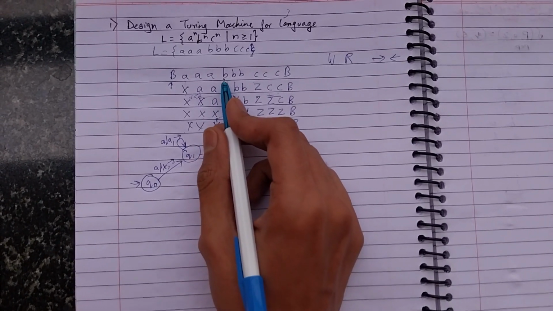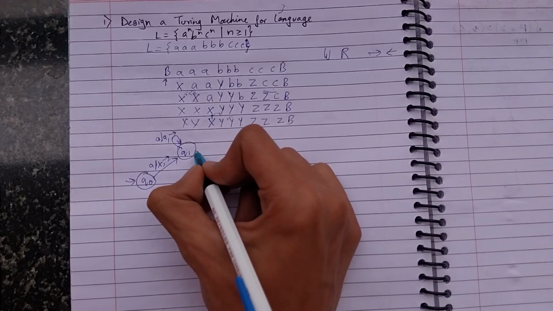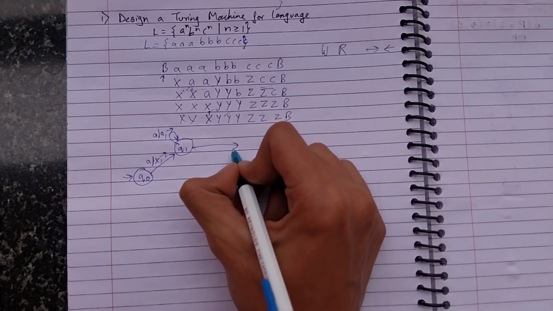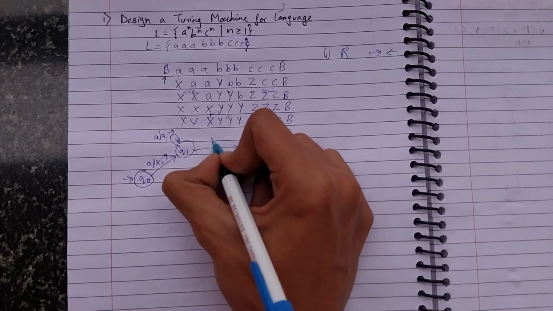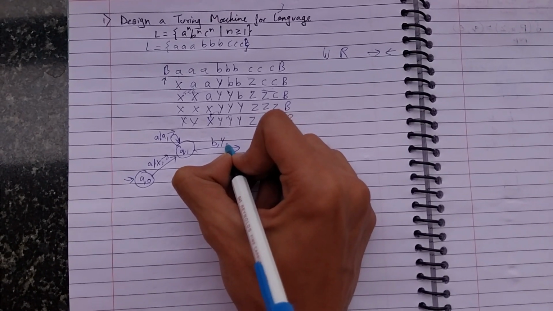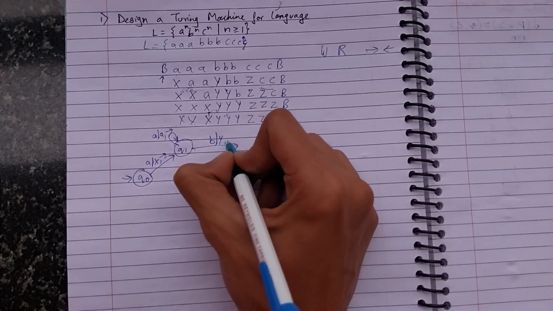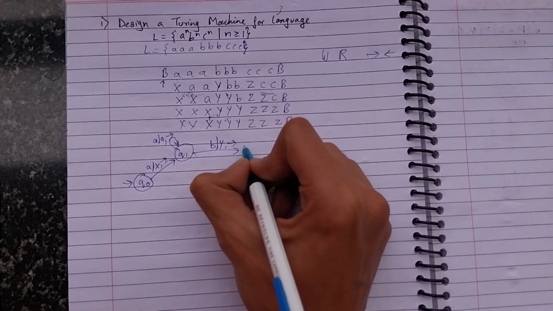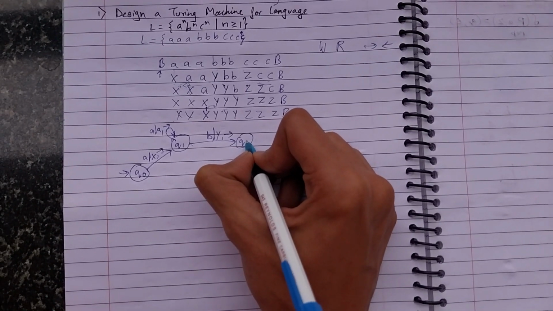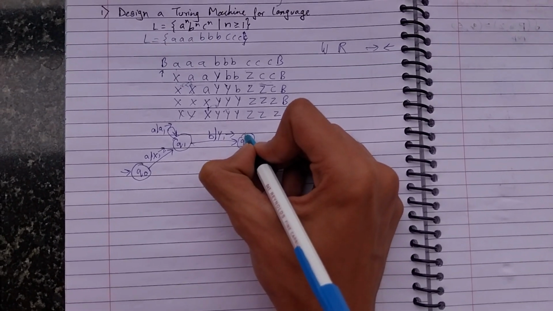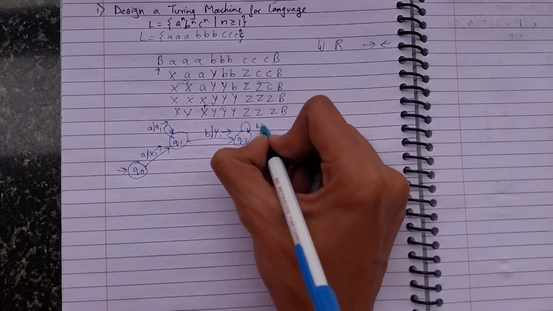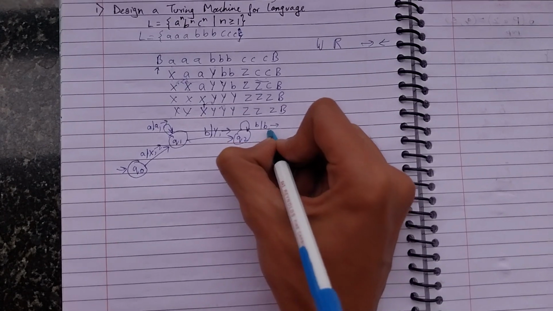When I get the first b, I change my state: b, Y, and move towards right, and this is my q2. Any number of b's later on, I keep as they are: b by b, just move towards right.